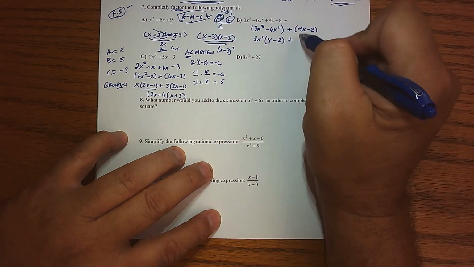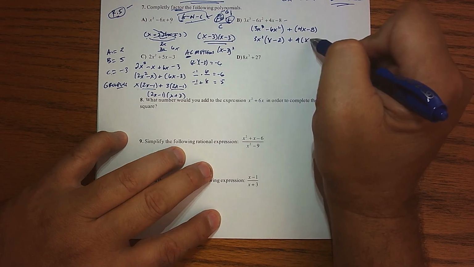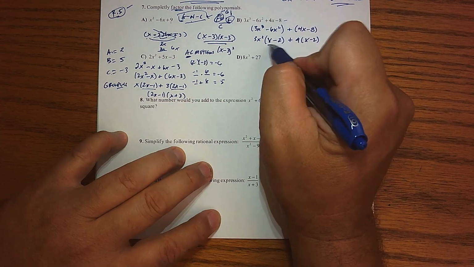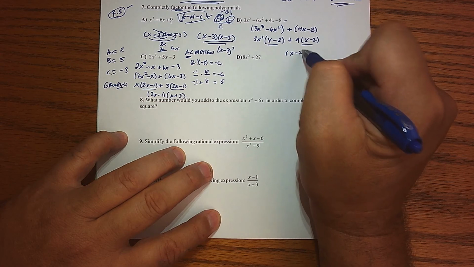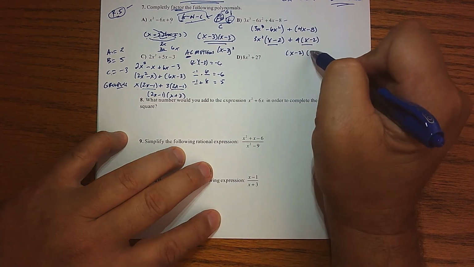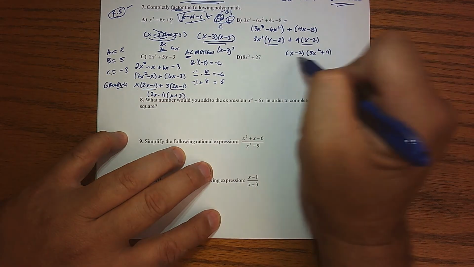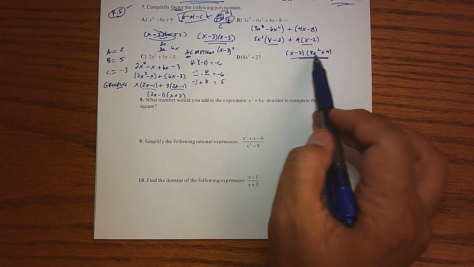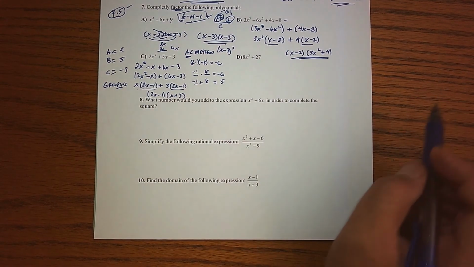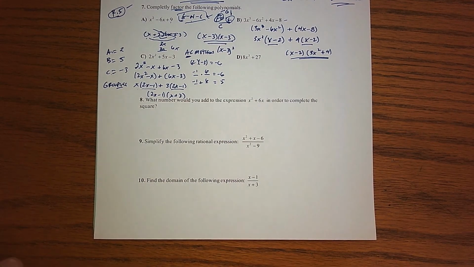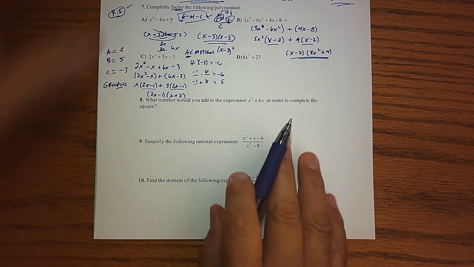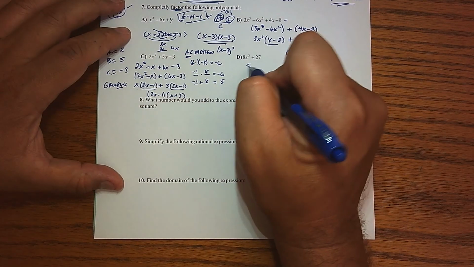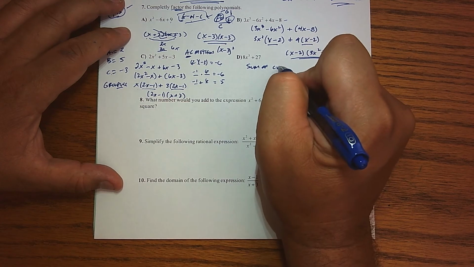And then over here, what's common is a 4 and an x minus 2. Now what's common is the x minus 2, so I'll factor that out. And what's left behind is 3x squared plus 4. So there's my product. So those two binomials, these are the two things I would multiply to get that polynomial up there. D, as we saw before, is what we call the sum of cubes.